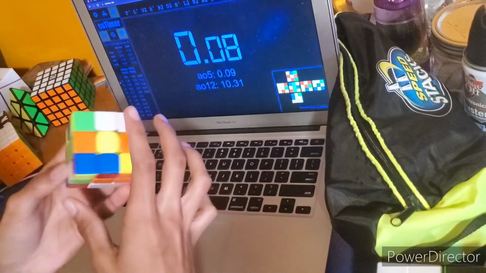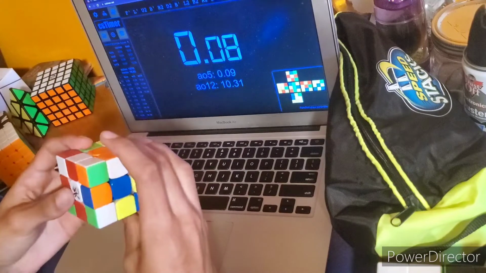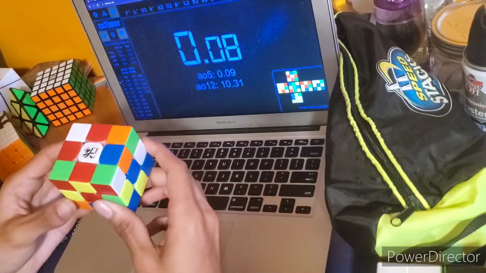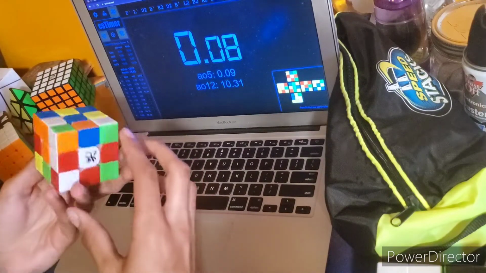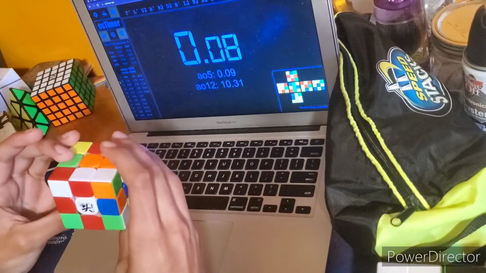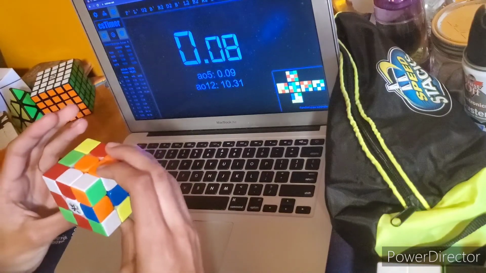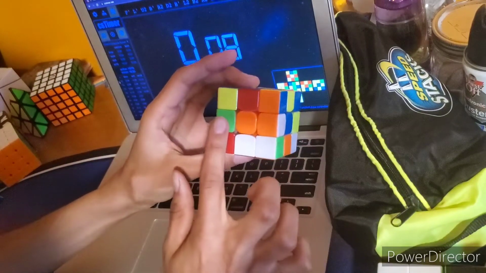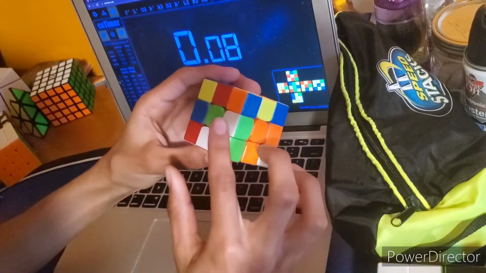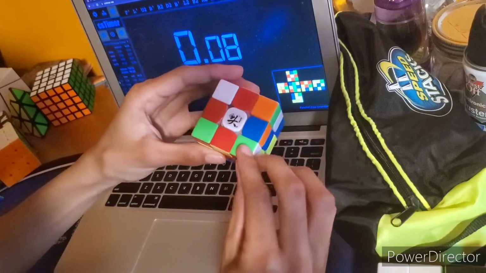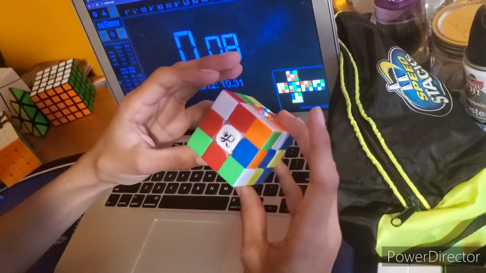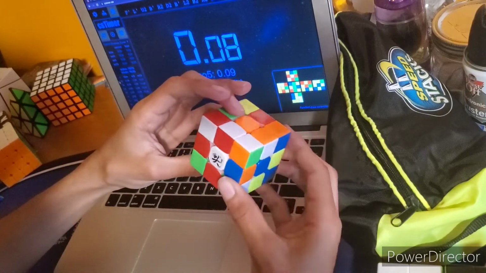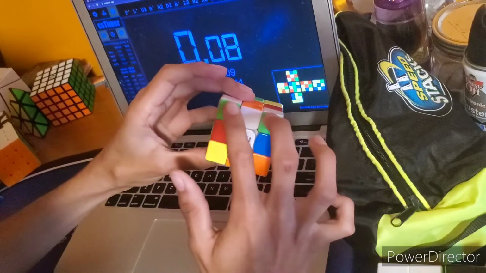So I see this line here. So I'm trying to look to see if I can do line. It looks like it can, because this edge, if I did this, it would pair. And then I also see this corner. I can insert this like that right next to this one.